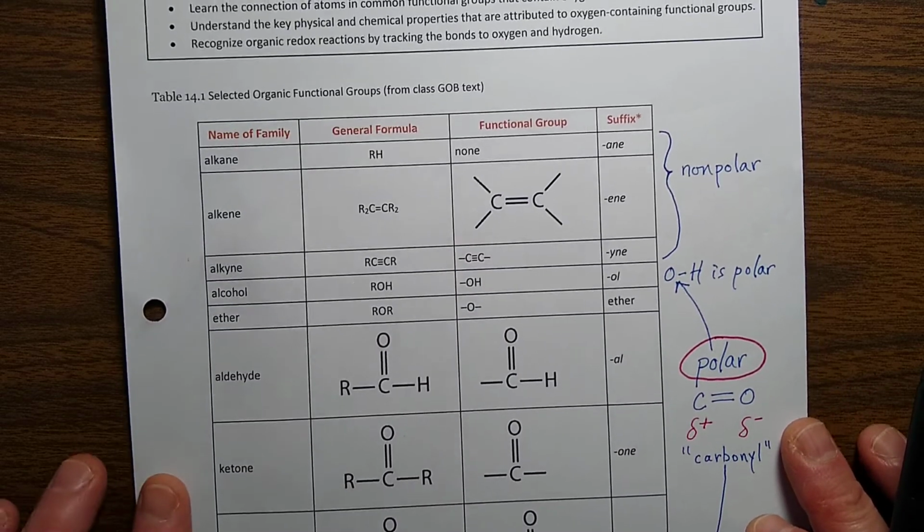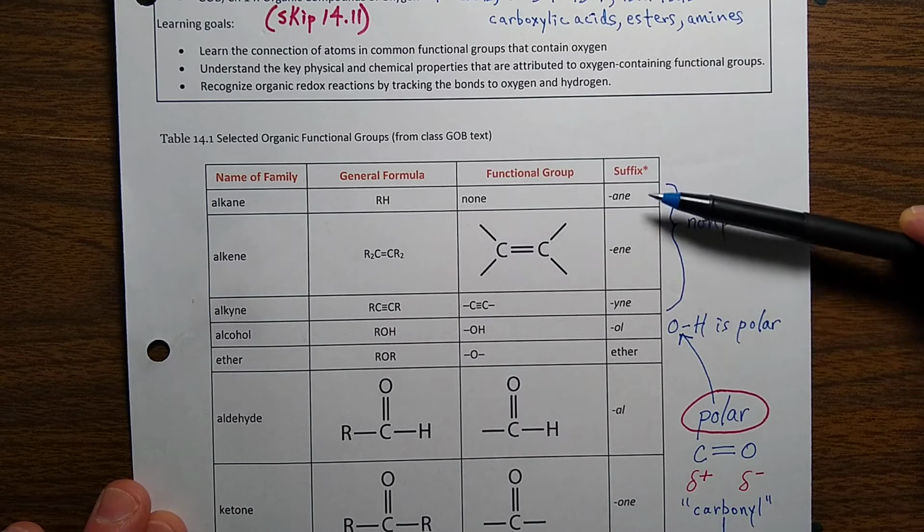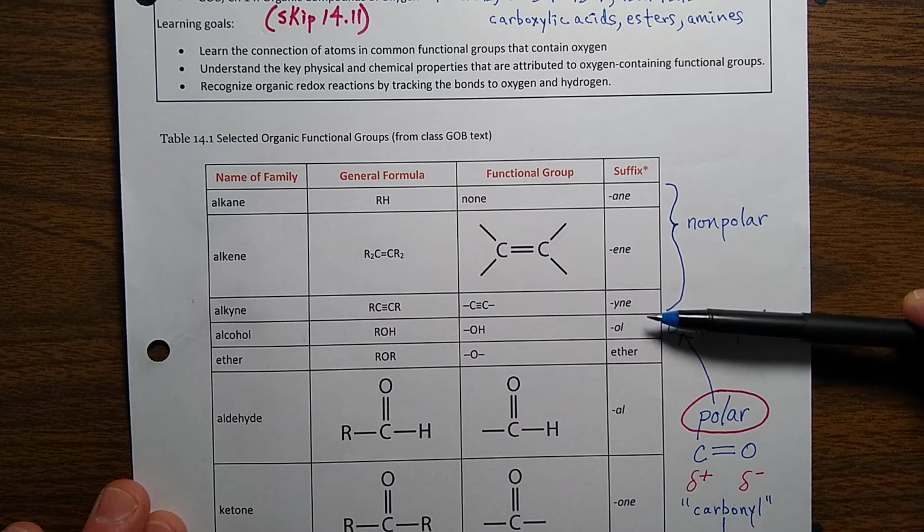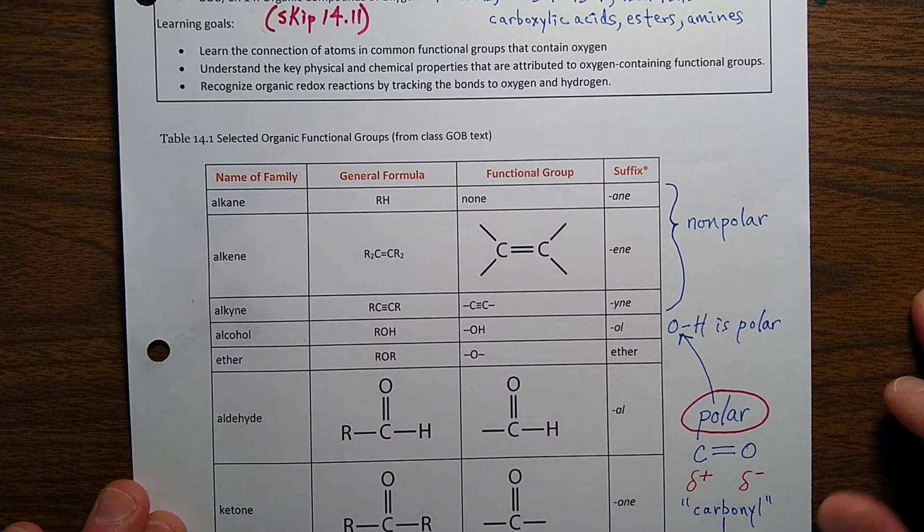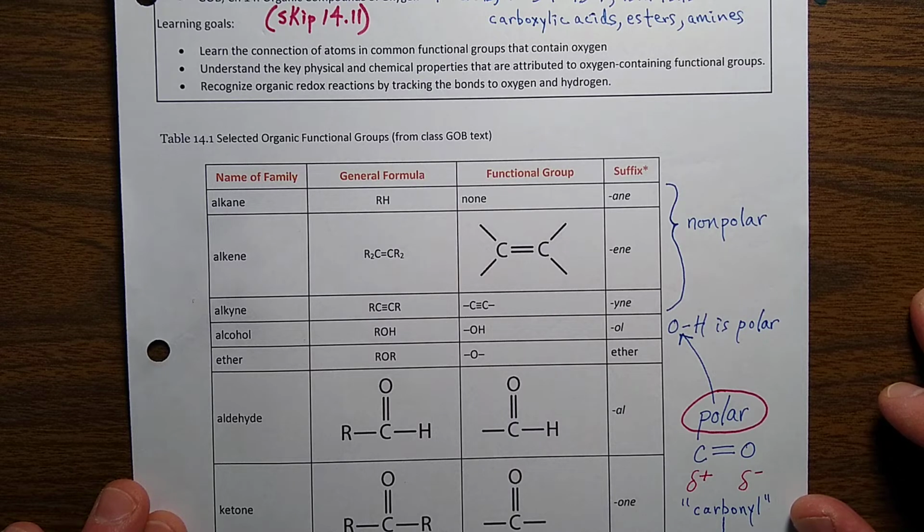So the good news is a lot of the rules that you learned for naming alkanes, alkenes, and alkynes apply to the rest of the compounds. This is very logical stuff. You learn a few basic rules. You can apply these naming rules to almost every class of compound.